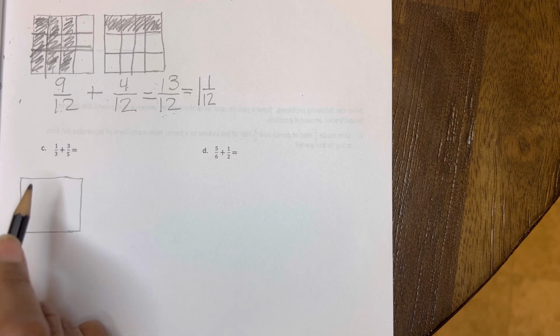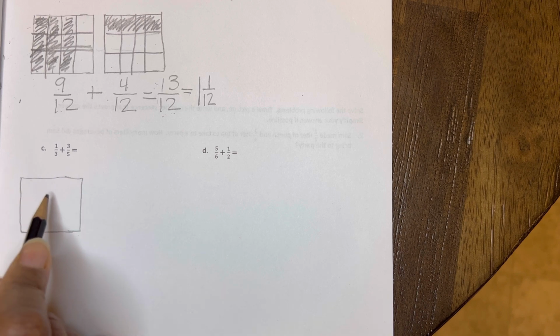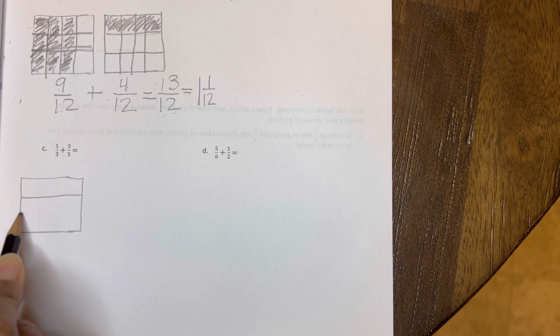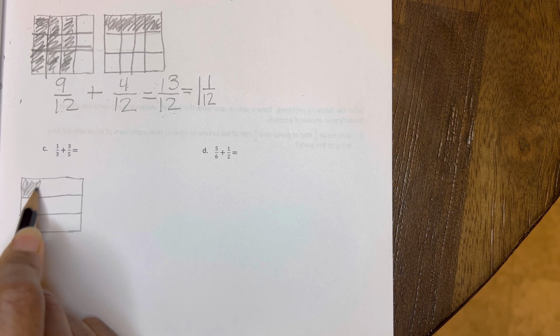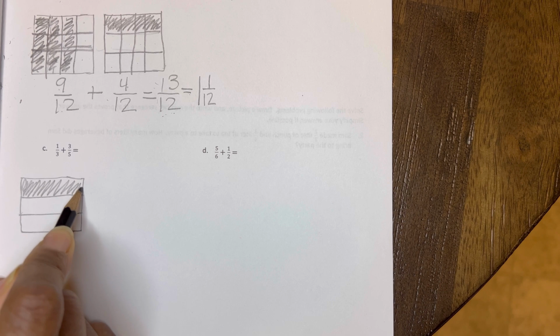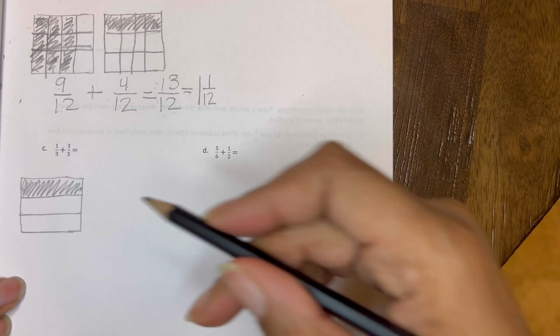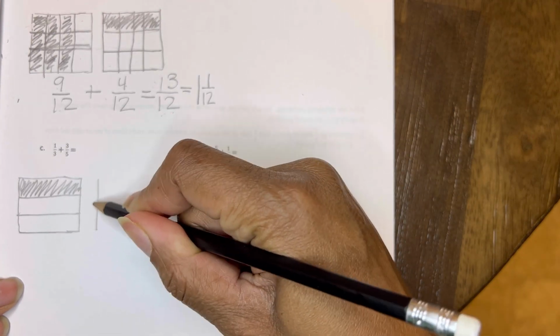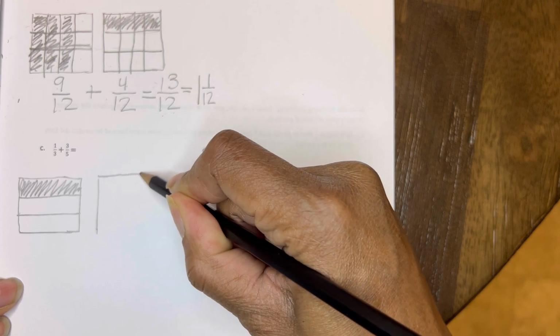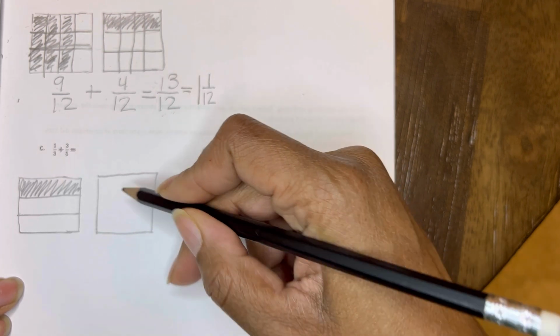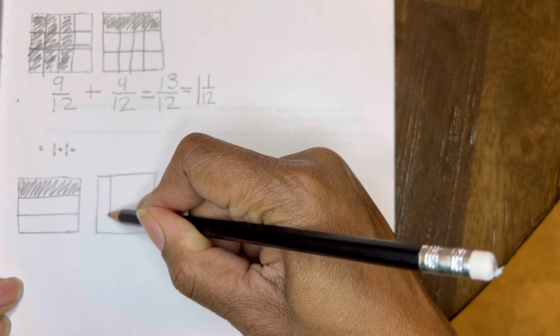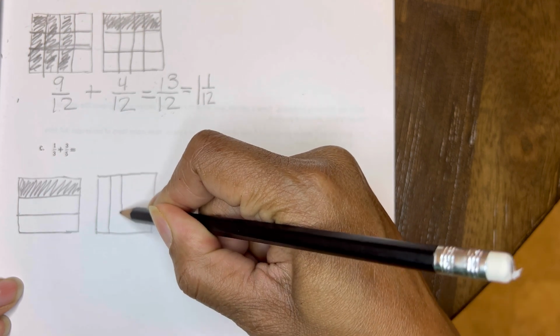Okay, we're doing the same thing. We're drawing an area model for both fractions. So it doesn't matter which direction the lines go in. We can take the lines this way if you like. Just as long as we're putting them into thirds, and we're shading in 1 out of 3. And then for my 3/5, I can do another area model. I'm just making sure the lines go in the opposite direction. I'm putting them in fifths, trying to make them as even as possible.